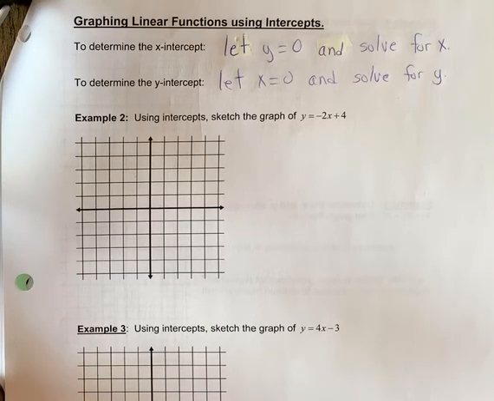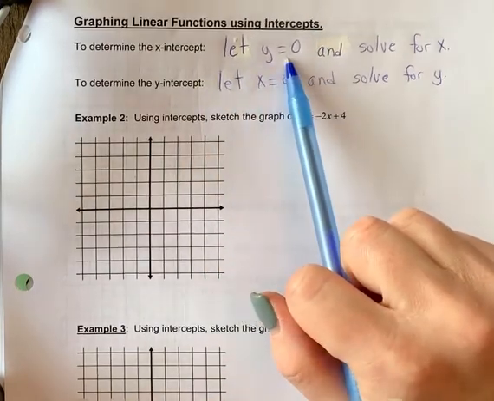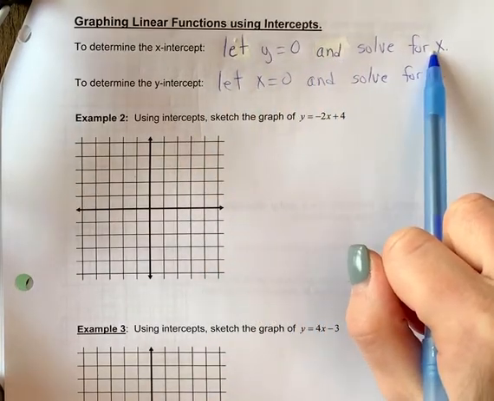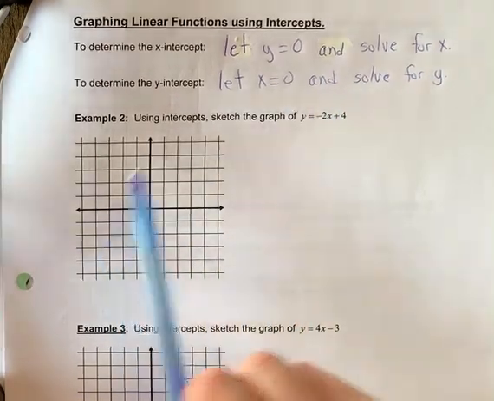Graphing linear functions using intercepts. To determine the x-intercept, we would let y equal 0 and solve for the x variable, because the x-intercept is going to occur along the x-axis where y would be 0.